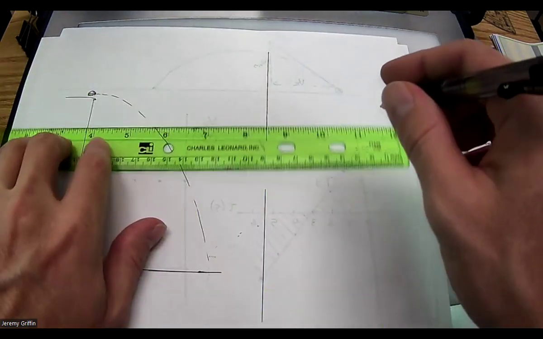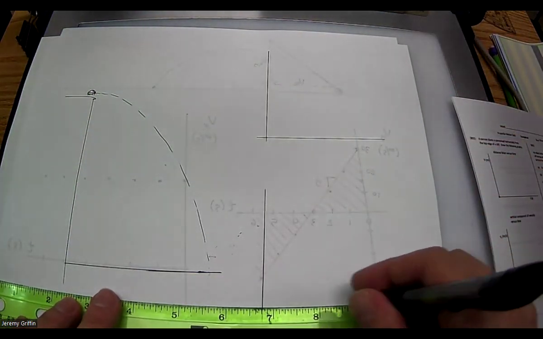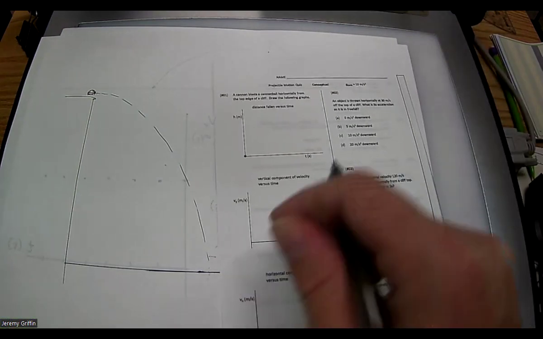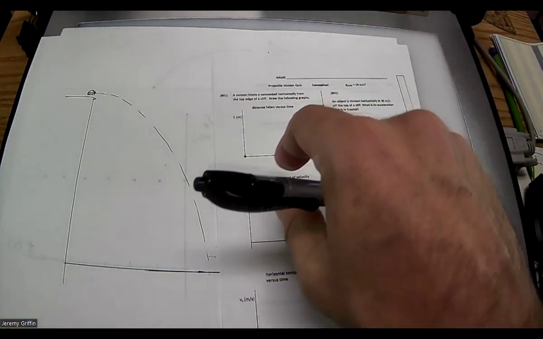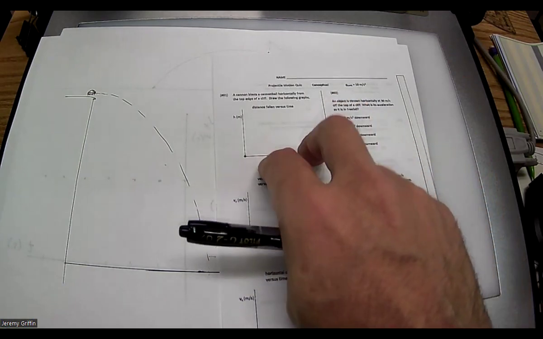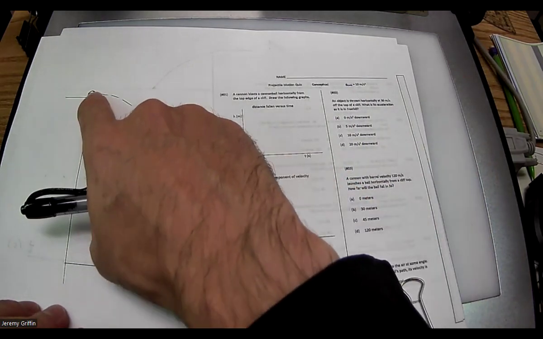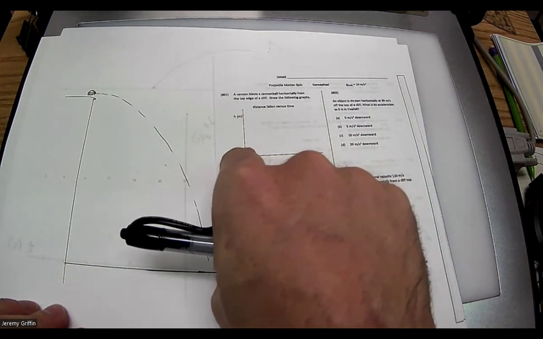Okay? So let's do vertical and then horizontal component of velocity. The other question was, how far has the ball fallen versus time? Okay? So the more time that passes, the further distance it will have fallen. I give them 1 point, so 0, 0. So at time 0, it hasn't fallen anywhere yet, so they get that point.